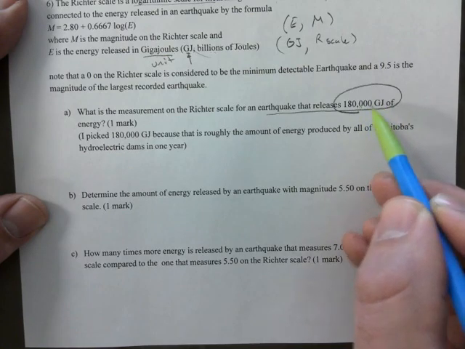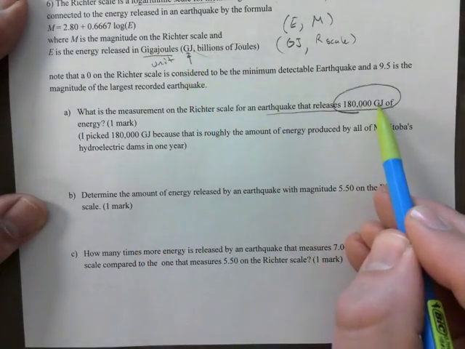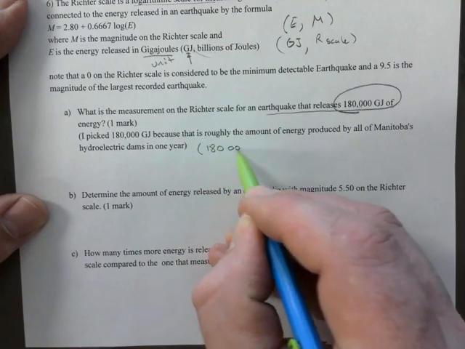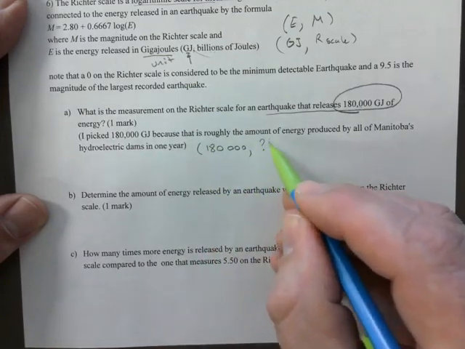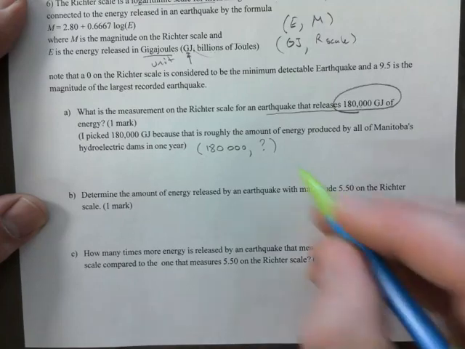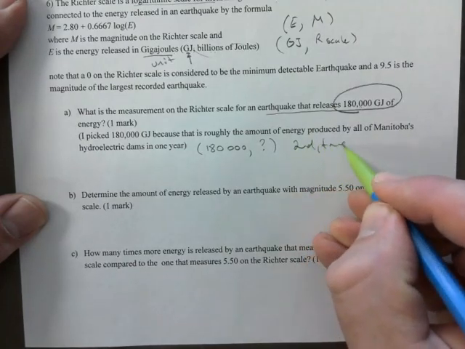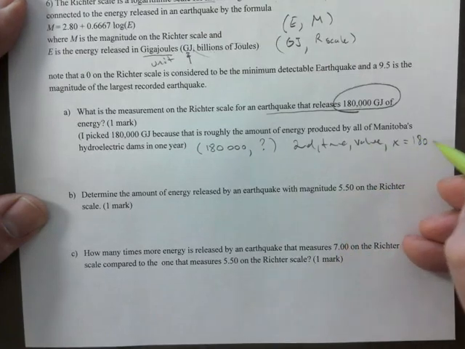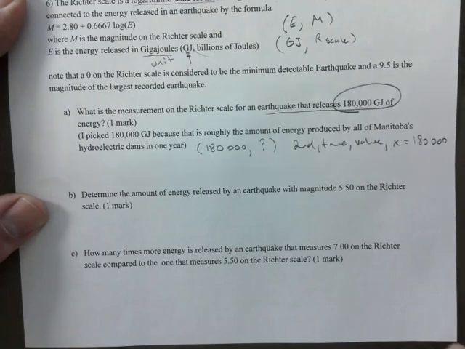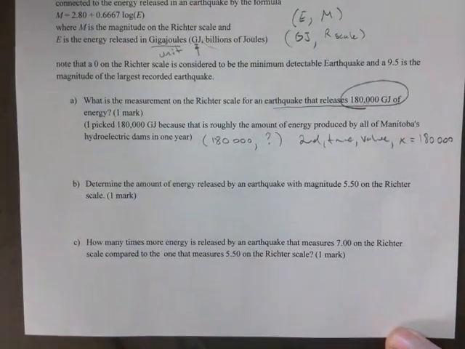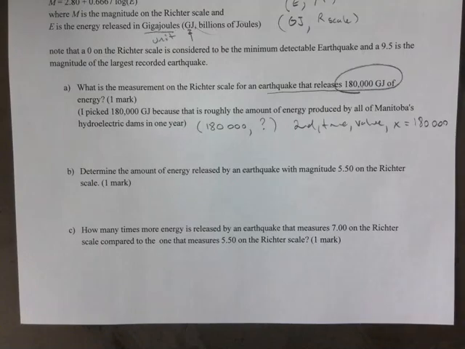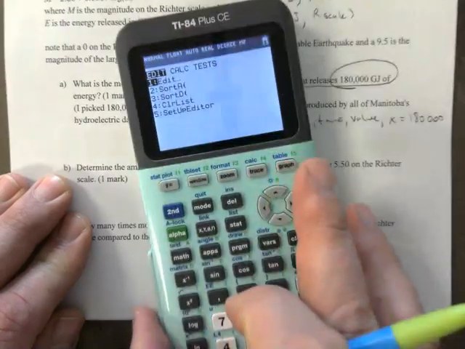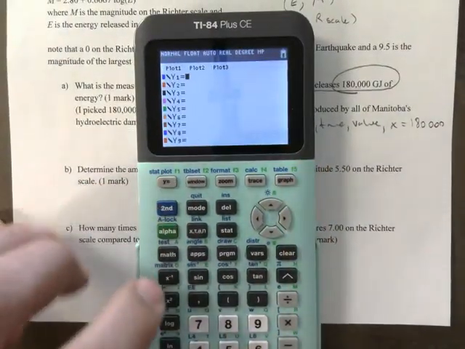But we're talking gigajoules, so we're in line with the units that were given. So they're basically saying, if this is 180,000, what is the Richter scale there? So we would go second trace value, x is equal to 180,000. It's probably a little bit of a trek to find your window, correct? I will do this with you because I feel like you probably need a bit of guidance here.